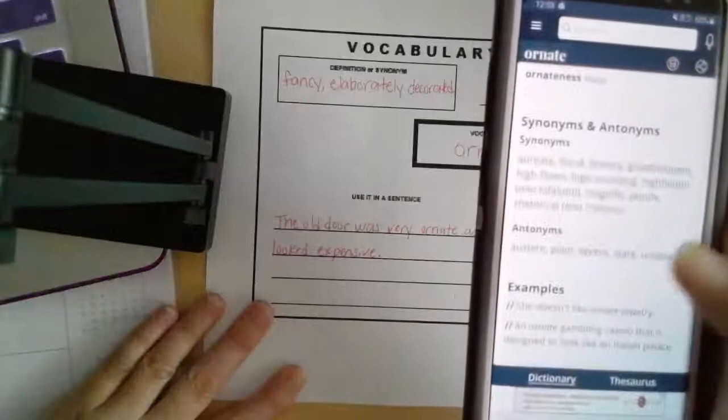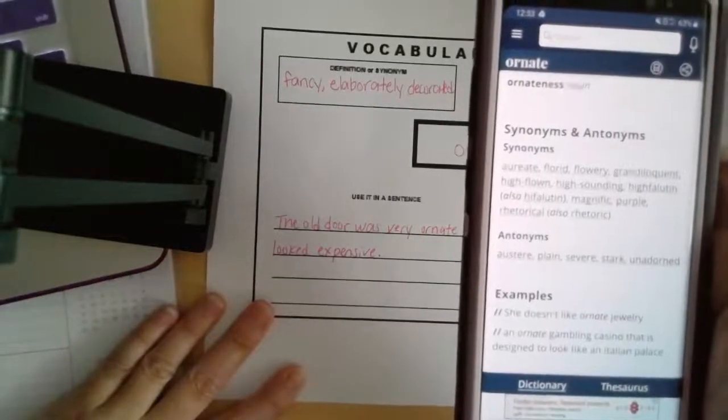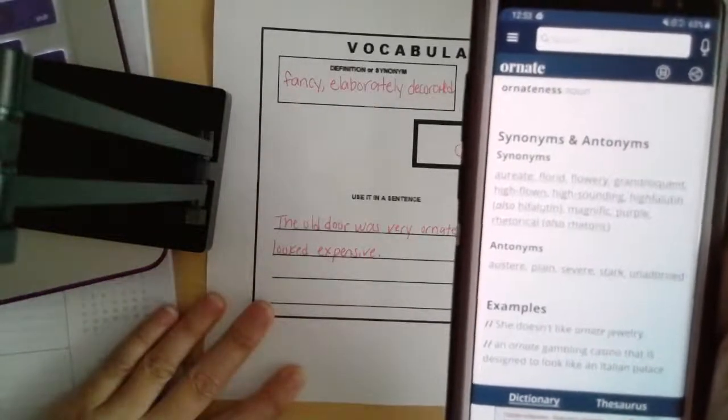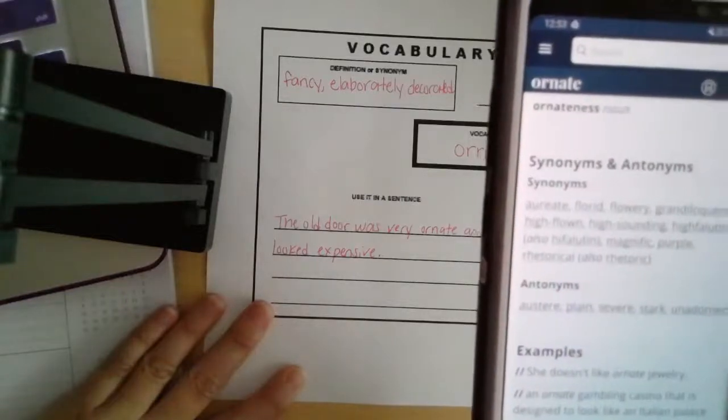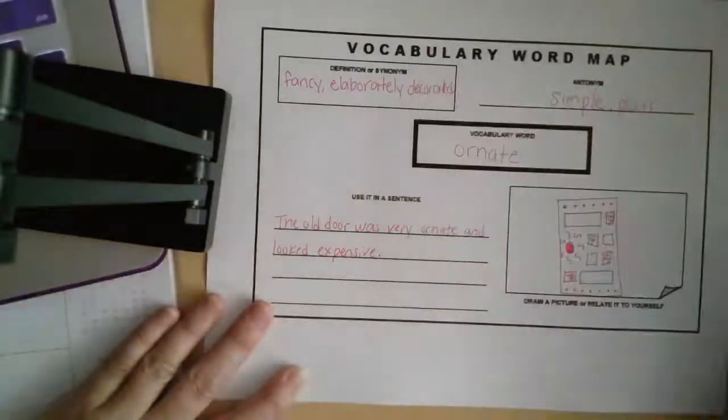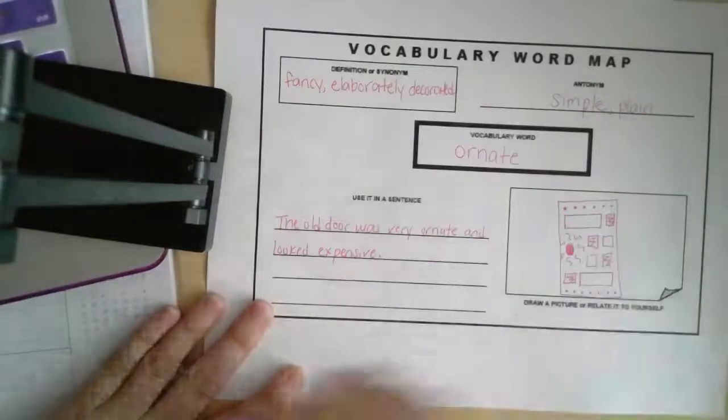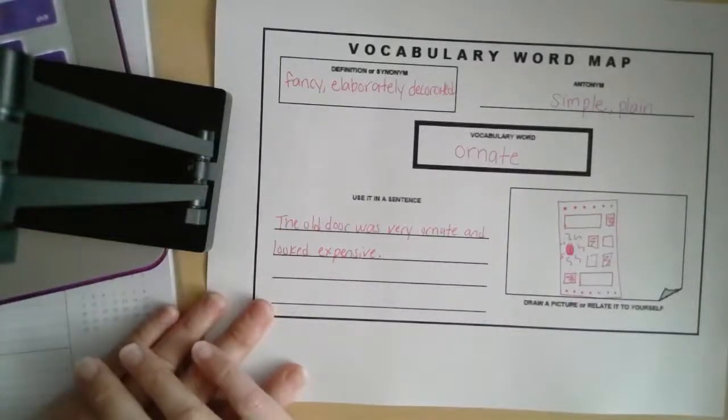I really didn't know what all the other words meant, so I didn't want to write them down. I should never be writing down words on my word map if I don't know what they mean, because the whole point of a word map is so that I can make connections and learn the new word. If I'm writing words that I don't know, then I'm probably not learning anything about the word.